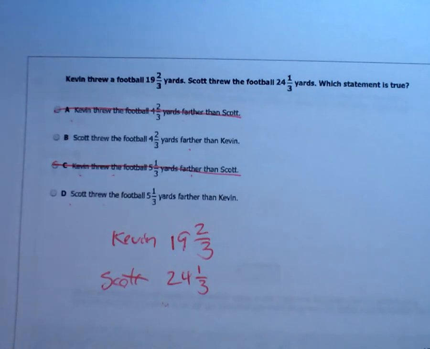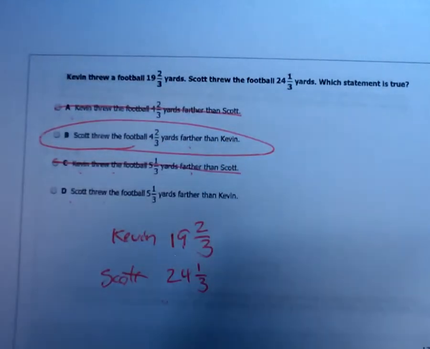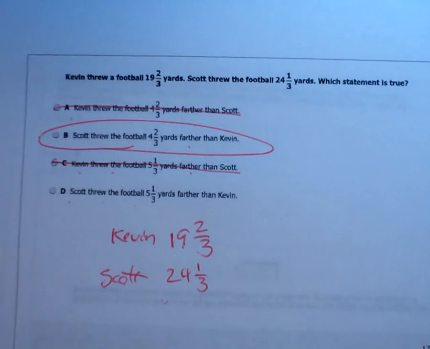And watch this. Even though it's fractions, we can do this. All right, so 24 and 1/3, so 24.3 repeating, all right, minus 19.6. Oh, I'm sorry, I did divide. I mean minus. All right, 19.6 equals 4.7. So there's only one of these that has 4 and something. 4 and 2/3 would round up to 4.7, so it has to be B. It doesn't say 5 point anything, so you know it's not D. So right there, we figured it out.